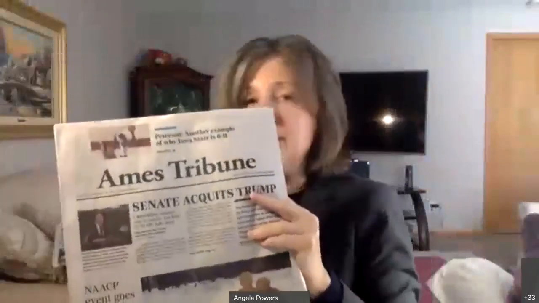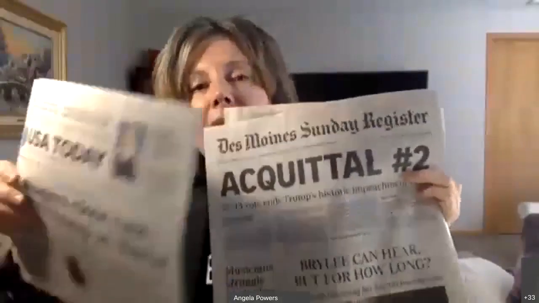You're going to see all of these newspapers from yesterday. The big headline was, and here is the Des Moines Sunday Register, acquittal, right? That was the big headline for yesterday. Here's USA Today, portray Trump as a threat, again, related to the acquittal, I would say.